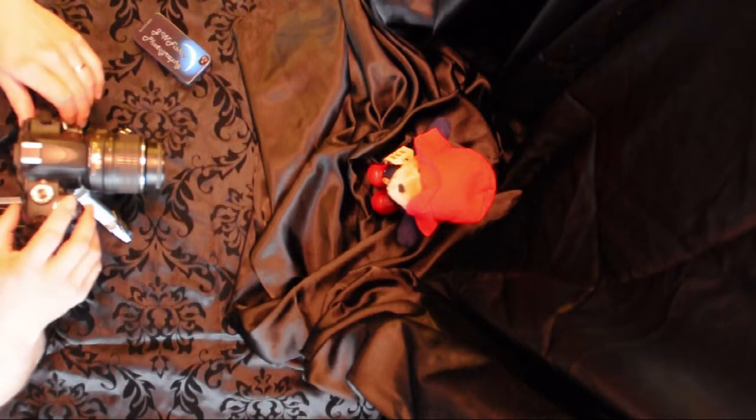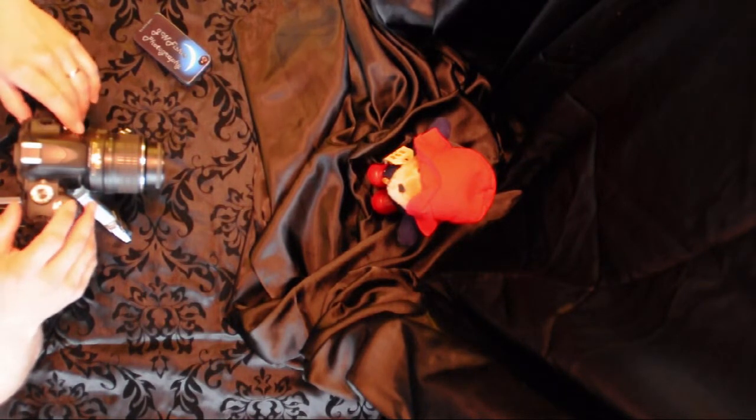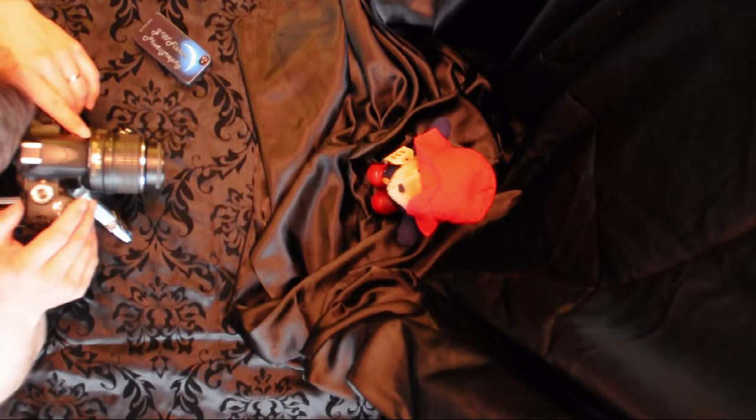Now this is specific for the D60 by Nikon. Your camera is going to be similar. Refer to the manual just to make sure.